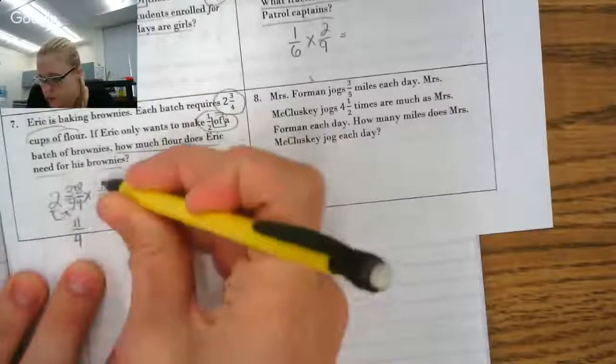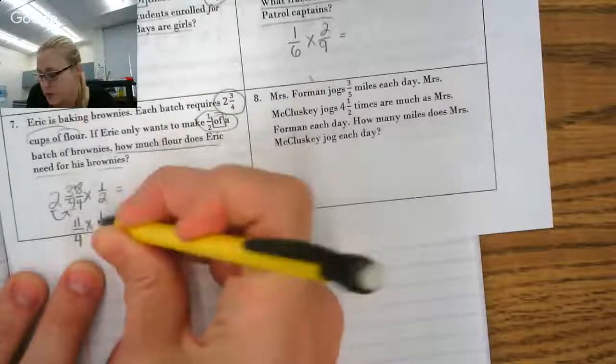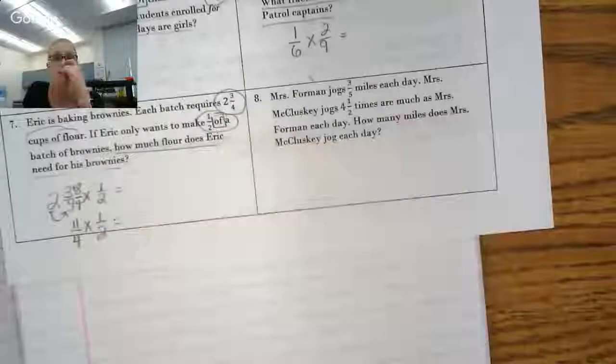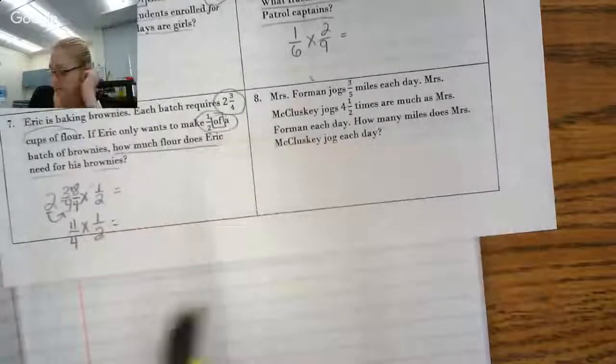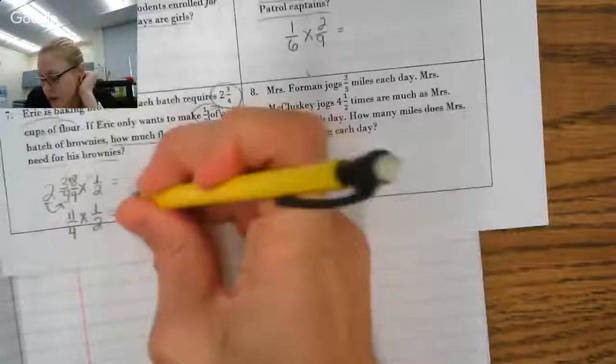And this one's already good. There's no whole numbers with it. So I would just multiply that straight across, and I would come up with an answer, which would be 11/8.